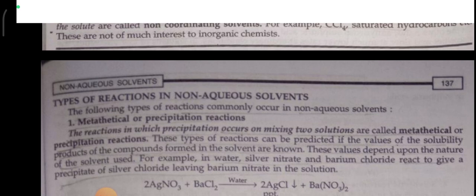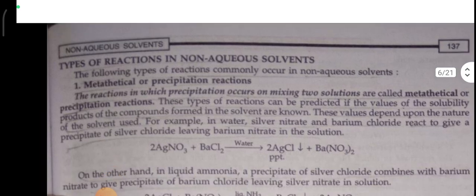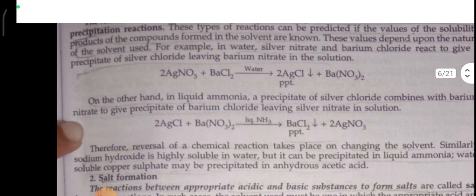Types of reaction in non-aqueous solvents. The following types of reaction commonly occur in non-aqueous solvents: metathetical or precipitation reaction. The reaction in which precipitation occurs on mixing two solutions is called metathetical or precipitation reaction. For example, AgNO3 plus BaCl2 gives 2AgCl in the form of precipitate and Ba(NO3)2.